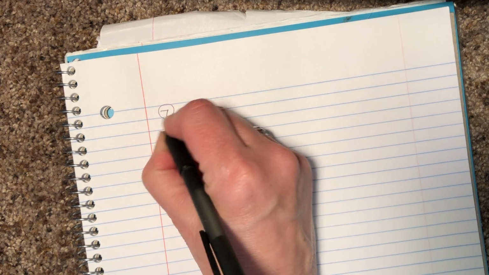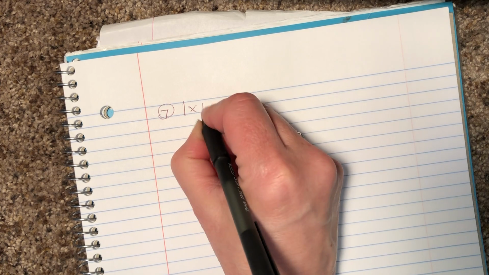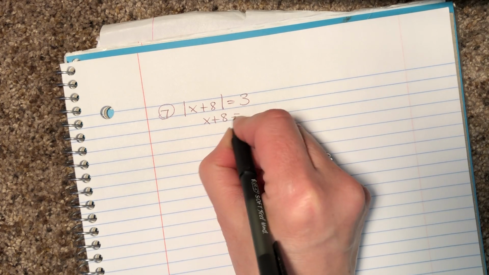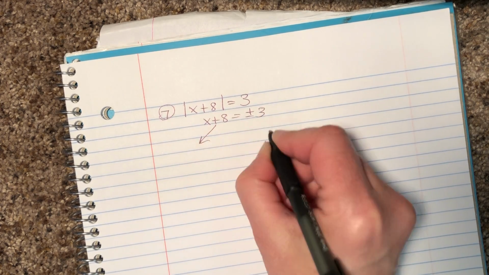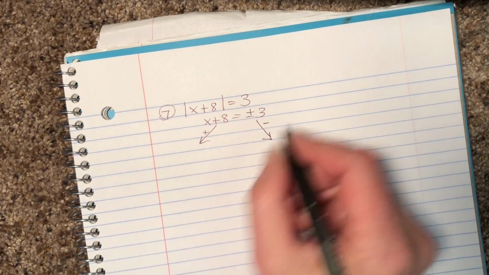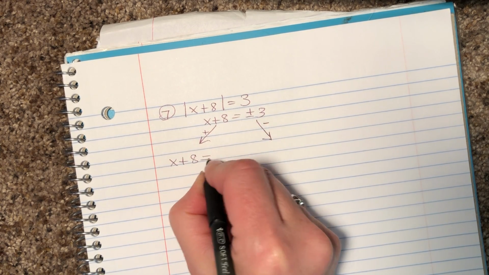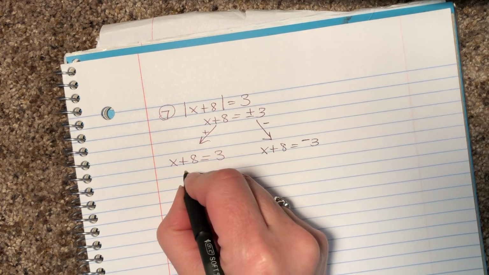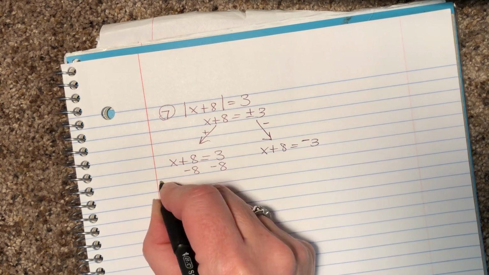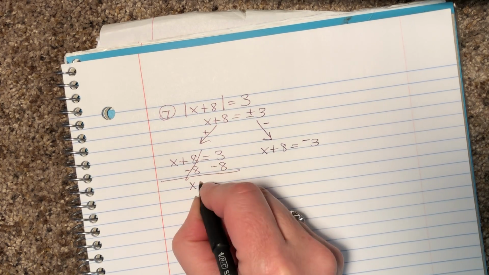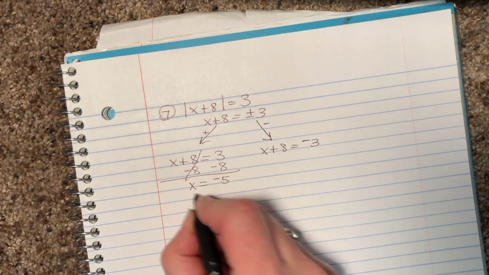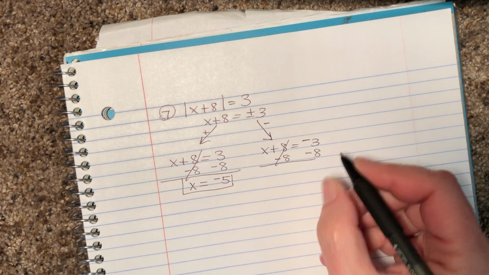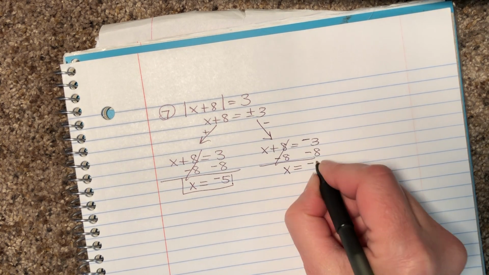Okay, number 7, the absolute value of x plus 8 equals 3. Take off the absolute value, put a plus minus on the other side. Branch, branch, plus, minus. X plus 8 equals positive 3. X plus 8 equals negative 3. You have to subtract or add a negative 8 to both sides. X equals negative 5 because you're adding. Minus 8, cancel, cancel. X equals negative 11.